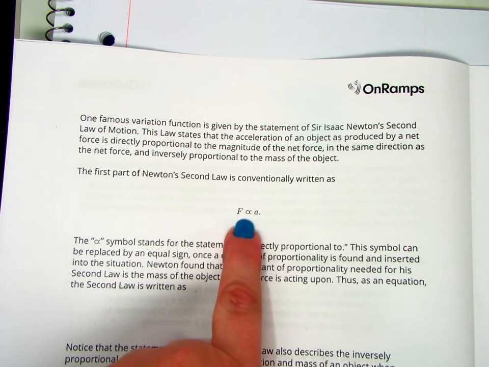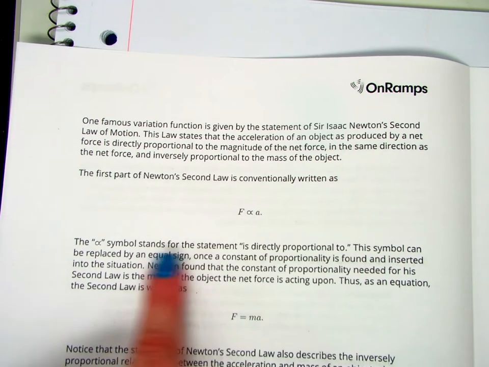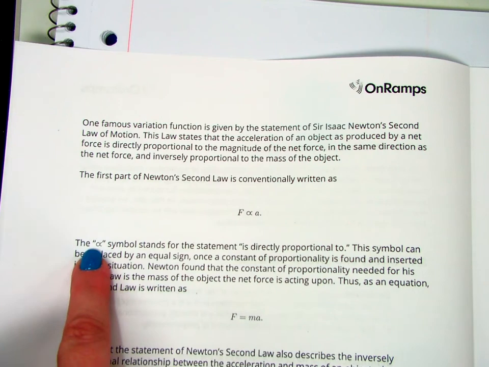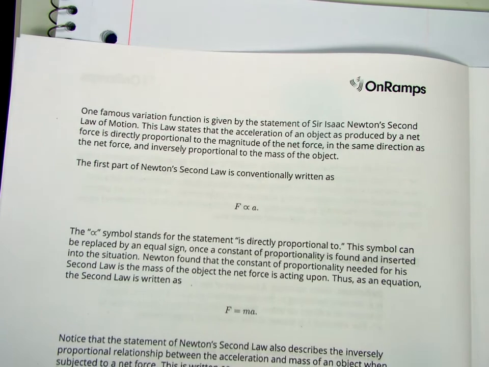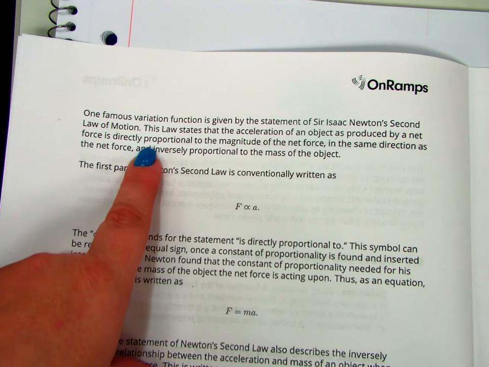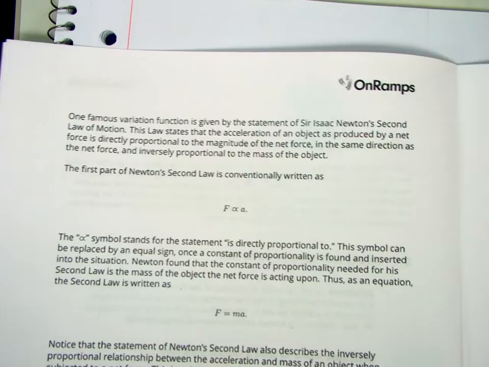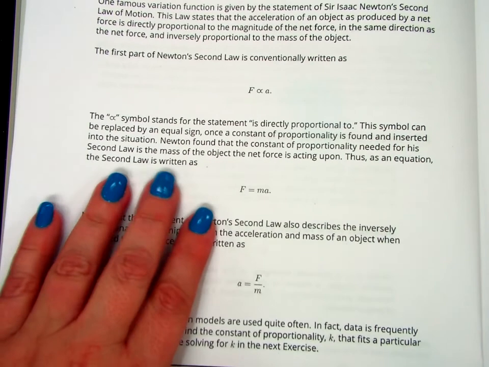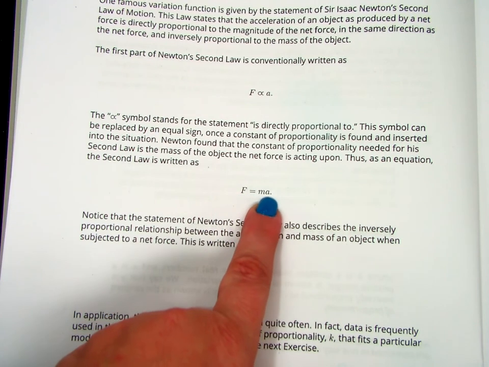So here we have this notation. I have this F, and then a little fishy shape, and an A. That little fishy shape stands for "is directly proportional to." So the force is directly proportional to, and then the A, what do we think this A is standing for? What does it say we're directly proportional to? Acceleration, yeah. Okay.